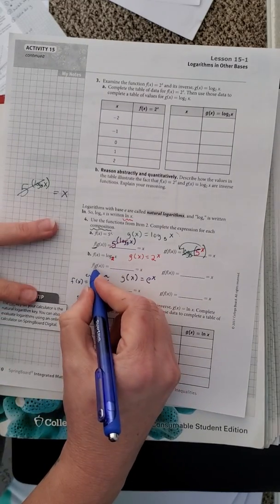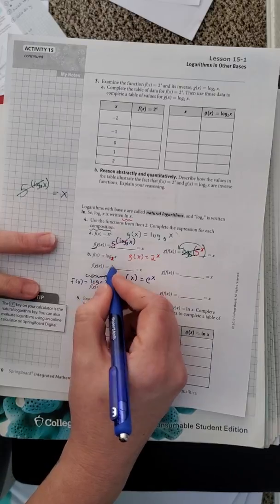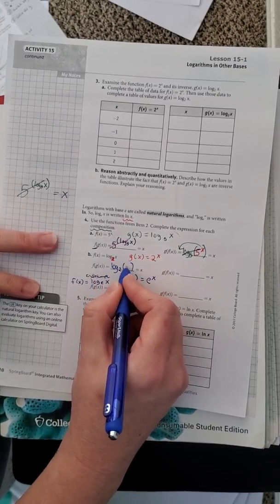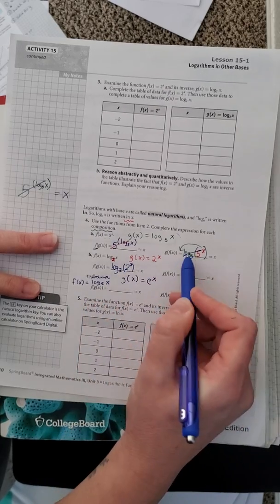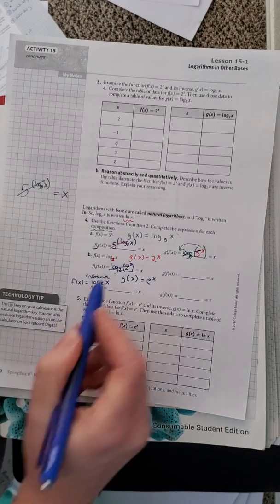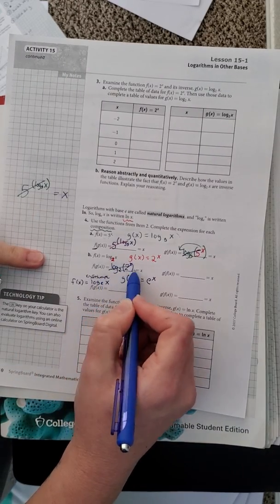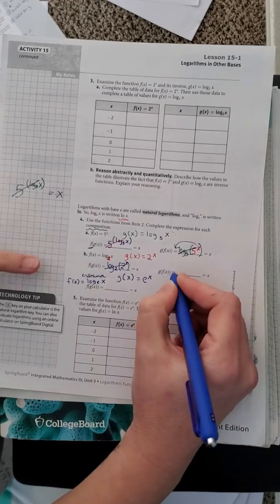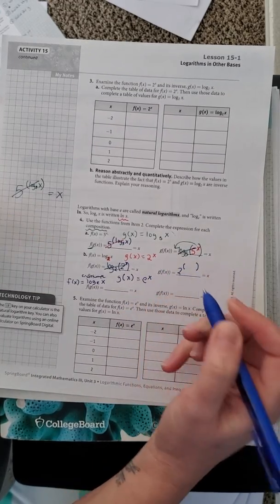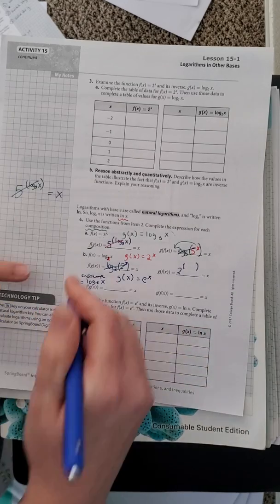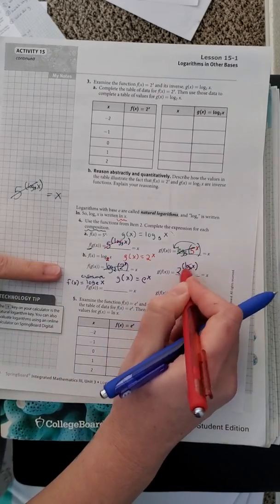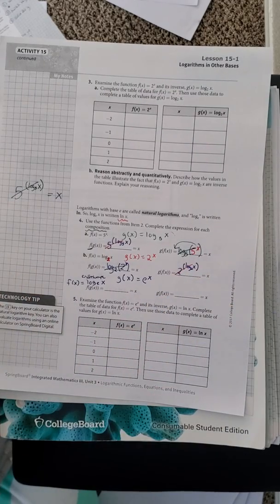B, f of g of x. So we're going to write log base 2. Remember to fix that. And then 2 to the x. And as you can see, just like here, the log base 2 of 2 cancel out, and we're left with x. The same thing here, we're going to do g first, so 2 to the x power, and we're going to plug in log base 2 of x, and exponentials and logs are inverses, so they cancel out.